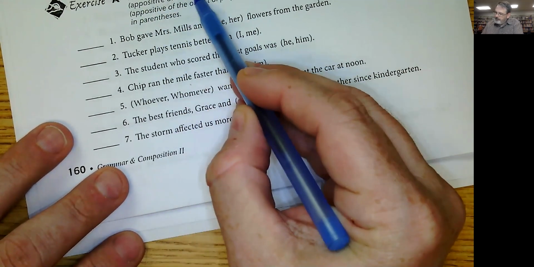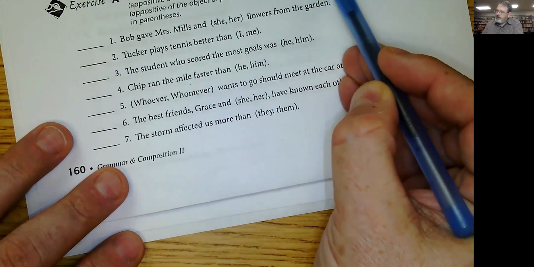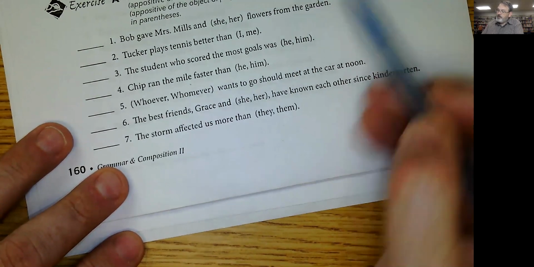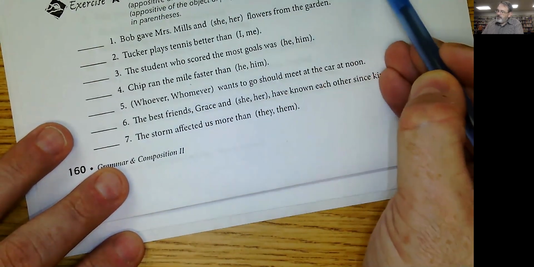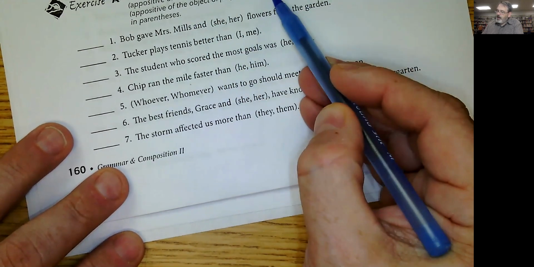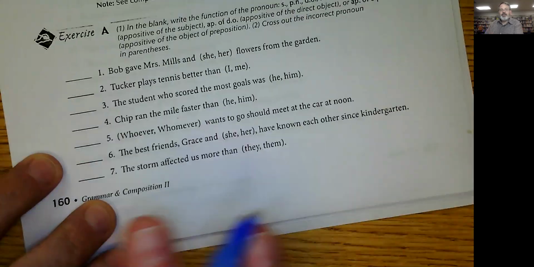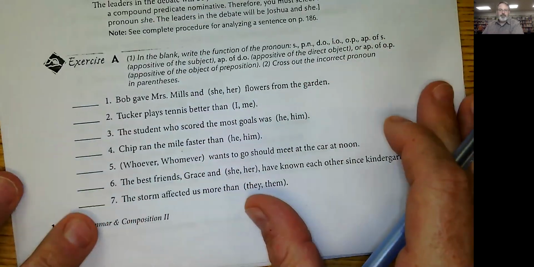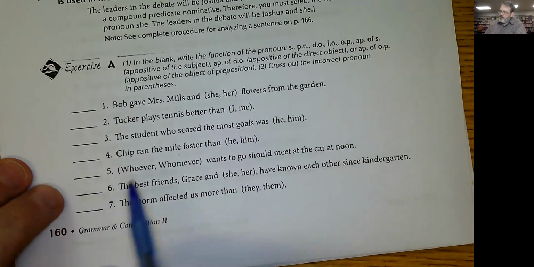In the blank, write the function of the pronoun. This is a subject, predicate nominative, direct object, indirect object, object of preposition, appositive of subject, appositive of direct object, appositive of object of preposition, and then cross out the incorrect pronoun in the parentheses. So first we have to find the function, and then we have to figure out which one to use. Okay, so let's do this.